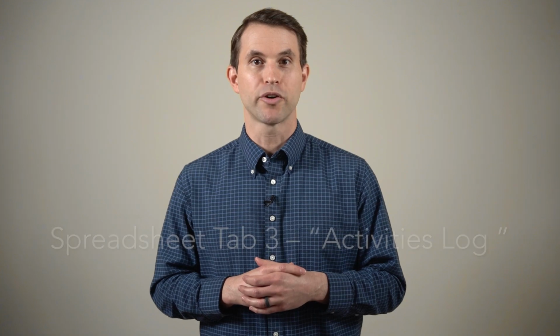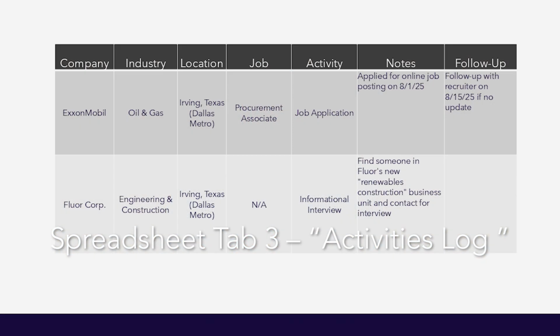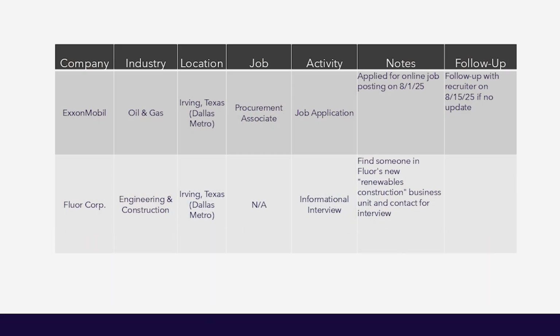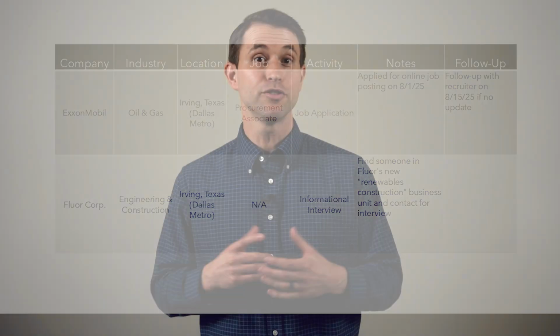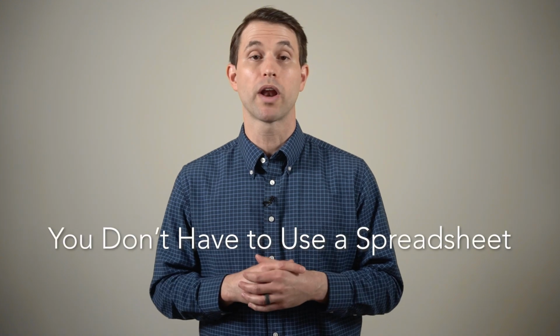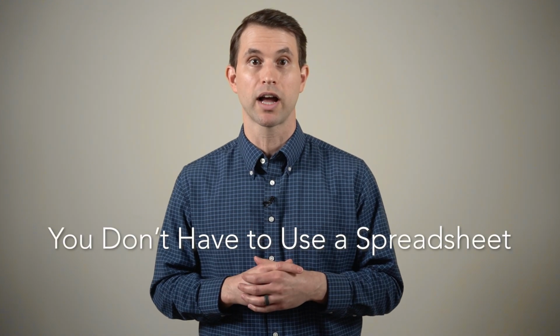On the third tab, I created a log that captured all my job search activities, notes, and follow-up reminders. Whereas the first 2 tabs in the spreadsheet capture ideas, this tab tracks actions. I used a spreadsheet to document my plan, but maybe you prefer another way. You should do whatever works for you as long as you keep track of your job preferences and search activities.